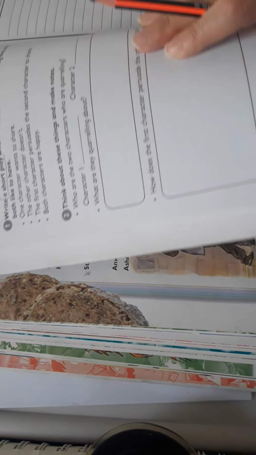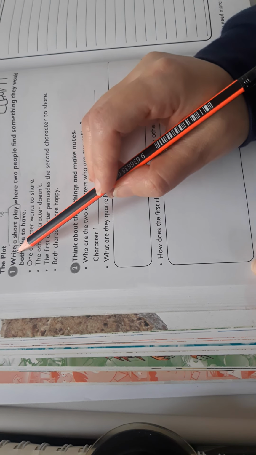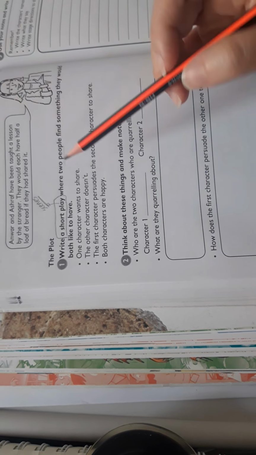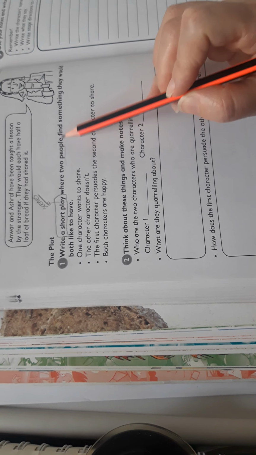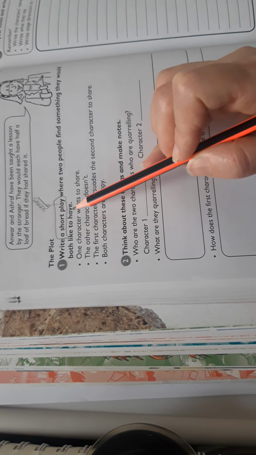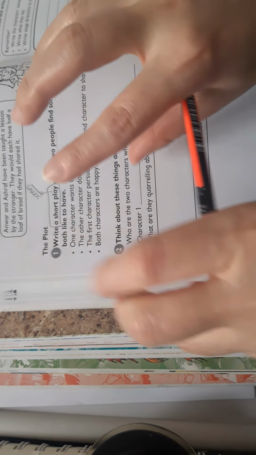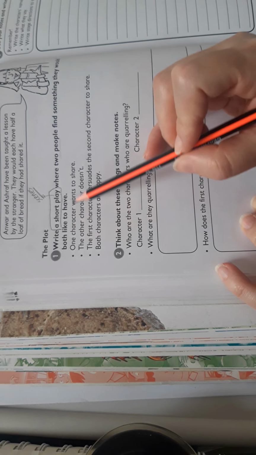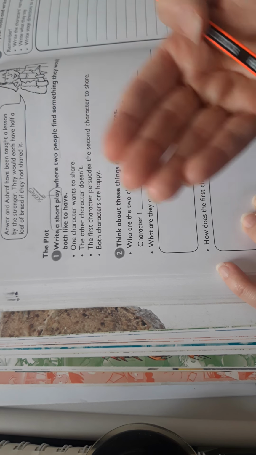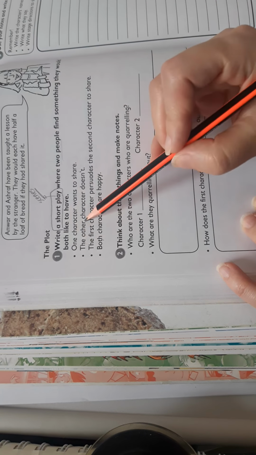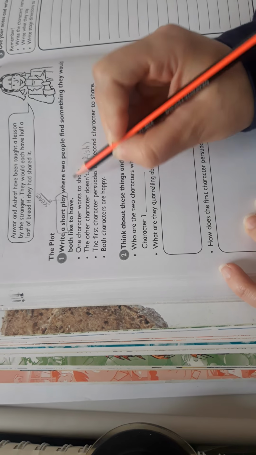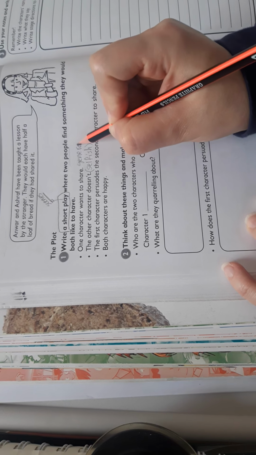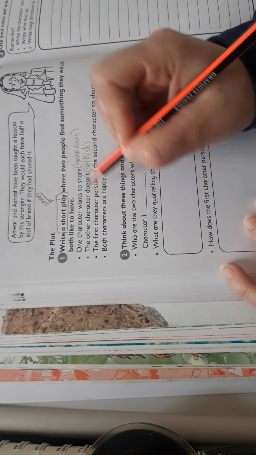Now, what I want you to write about is, again, a short play where we have two people who find something together that they would both like to have. Those two people found something and both of them want to have it. One of the two characters wants to share with the other character. The other character doesn't want to. So one of them is selfish. Do you remember the word selfish from the unit? And the other one is generous.